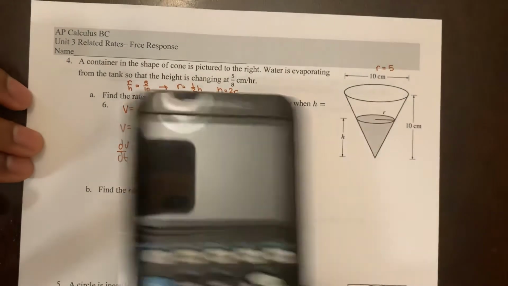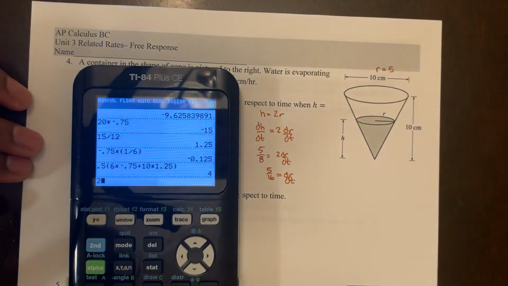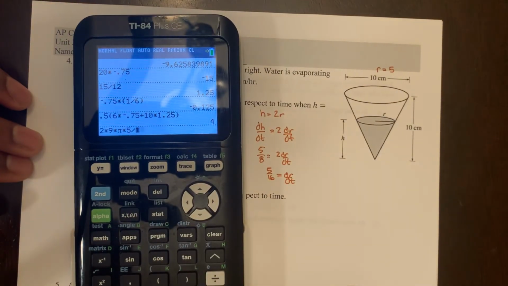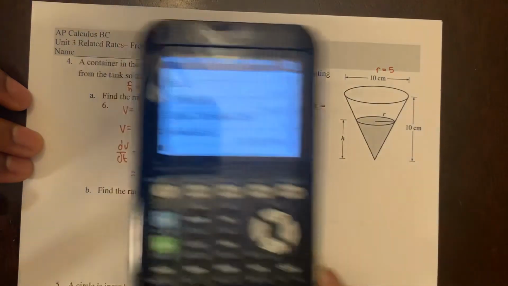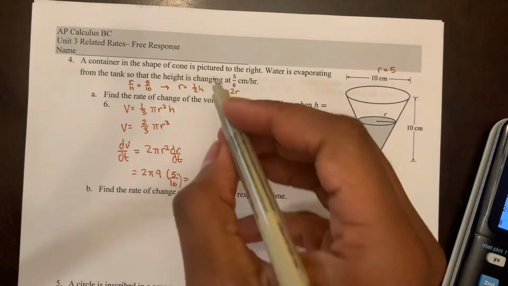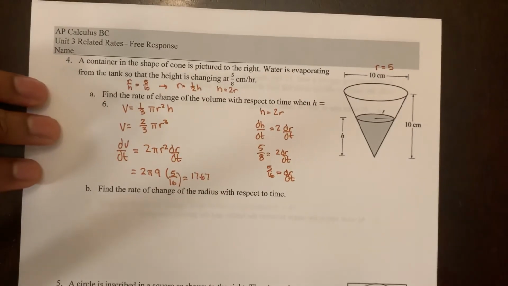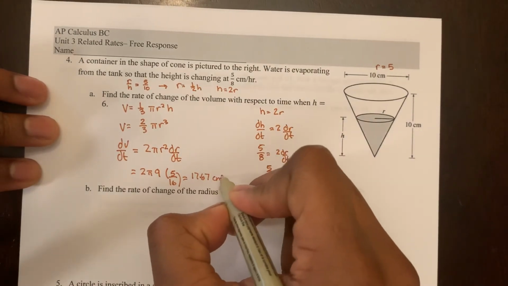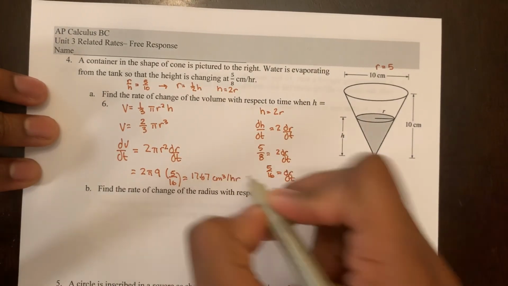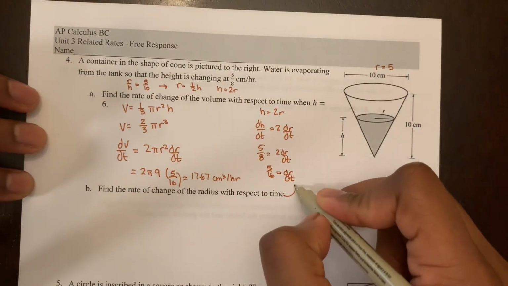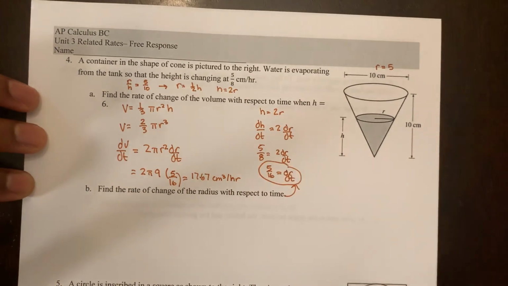5/16. If we put all this in the calculator, that's 2 times 9 times pi divided by 16. Oh, and times 5, then divided by 16 is 17.67. So 17.67 what volume? So it's cubic centimeters per hour. We have to find the rate of change of the radius with respect to time. I feel like we already did that right here. We had 5/16 dr over dt.